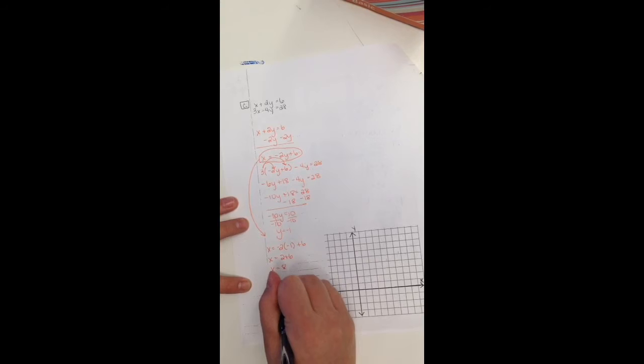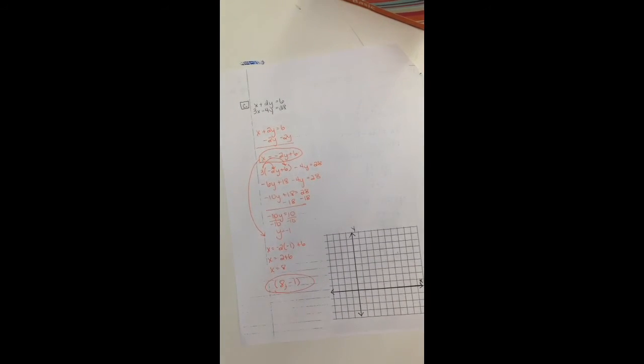I have an x and a y value. Write them as an ordered pair. I get 8, negative 1. Okay? We're not going to graph this one. I think you guys get the idea. If not, it would be better to go over it in class tomorrow as an example.